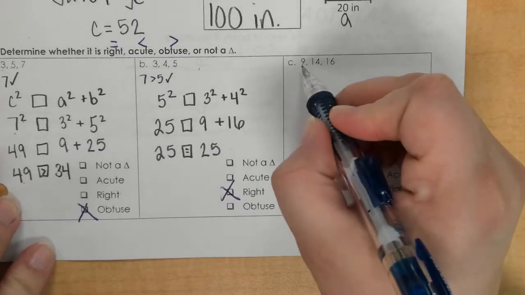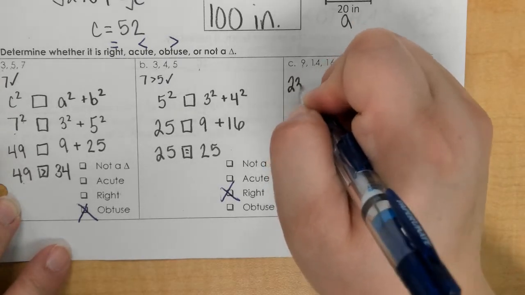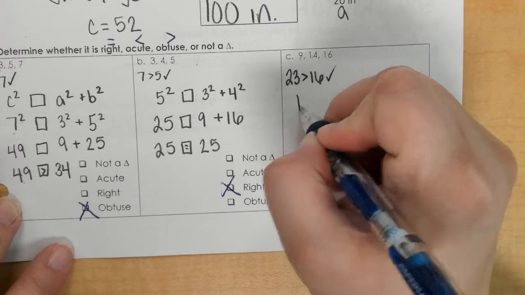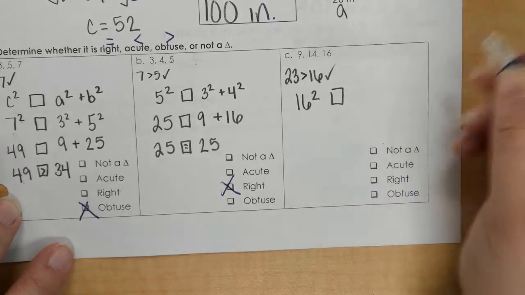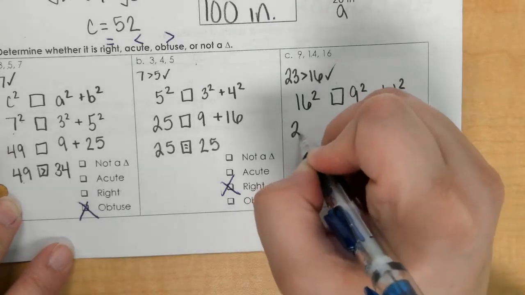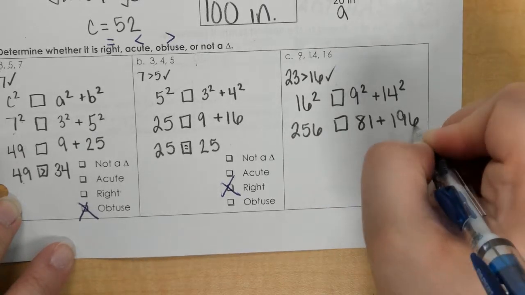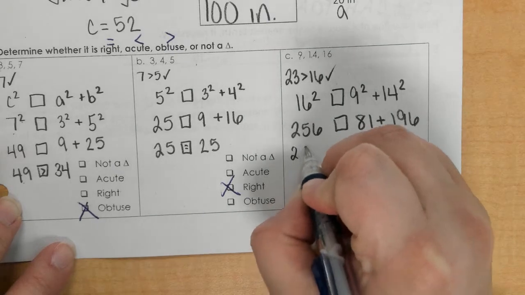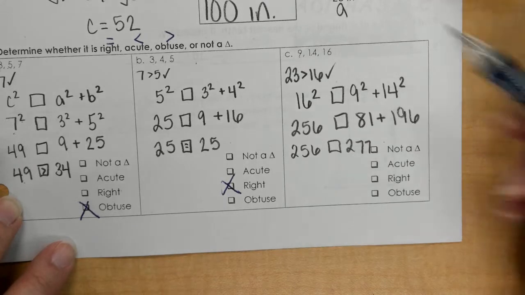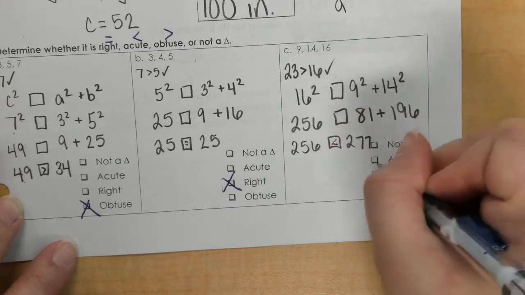Okay, then, again, we're going to add the two smallest sides. So 9 and 14 would become 23. And 23 is greater than 16, so this is a triangle. The biggest side, so C, is first. And then the sum of A squared and B squared. So that would be 256, 81, and 196. And if I add those together, we get 277. All right, so 256 is less than 277. So that would be acute.